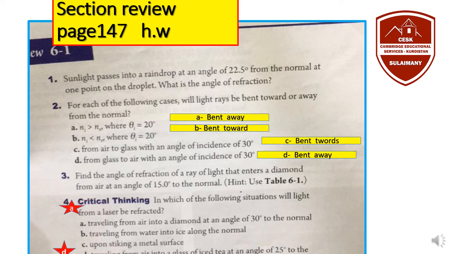And I have two transparent media, but one condition is not satisfied. He said along the normal, and the angle equals 0. This is not satisfied here. Refraction does not happen here.